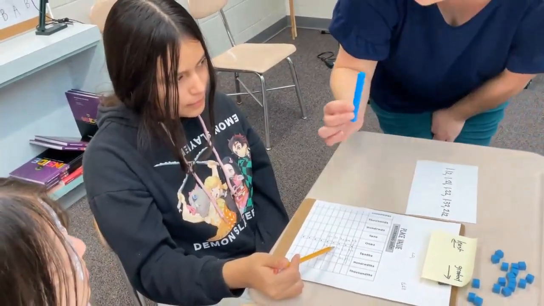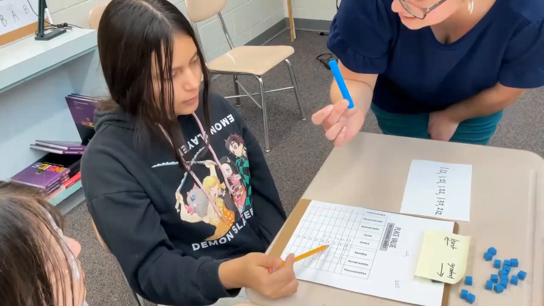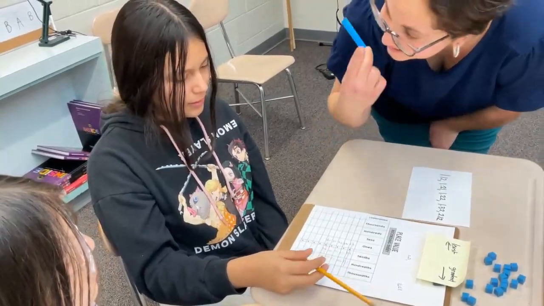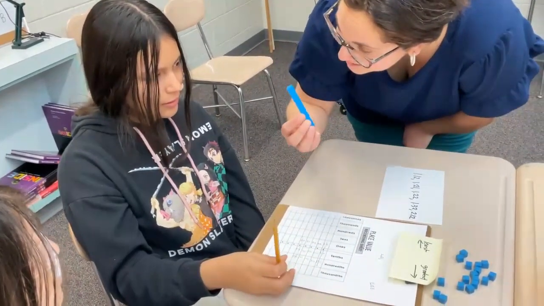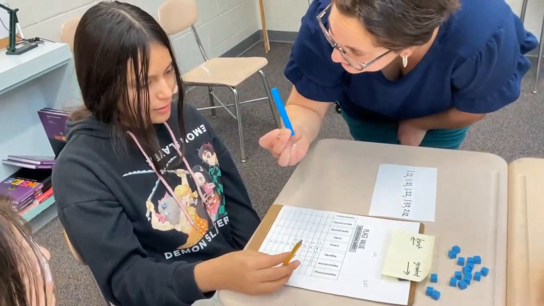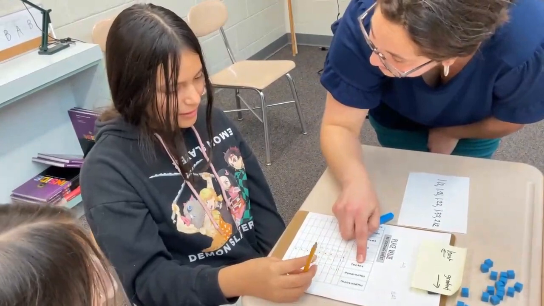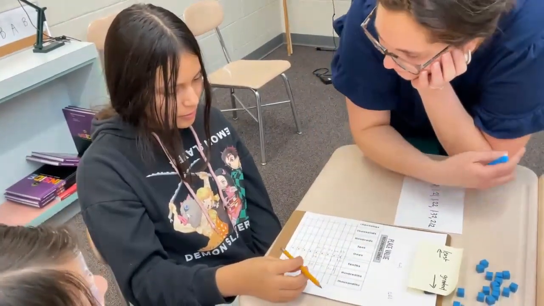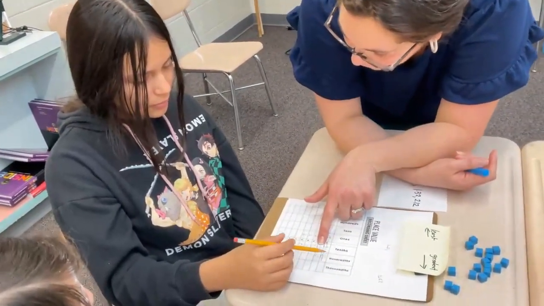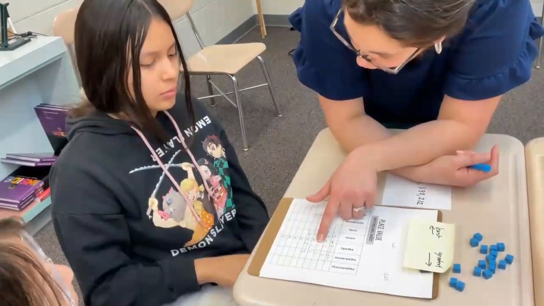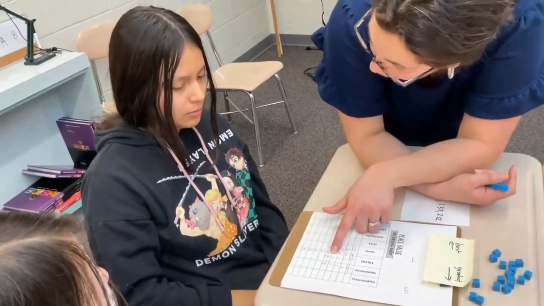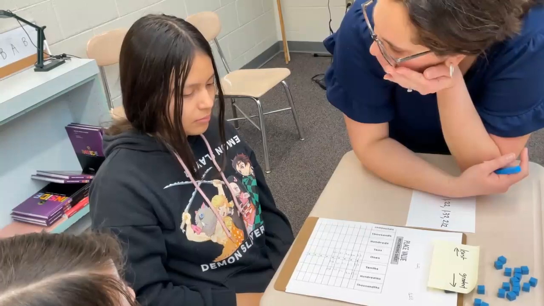Right here. Say it again. One. Can you read that? Tens. Okay, good. So let's look at the tens column. What do you see here? 2. Okay. So which is the smallest number?